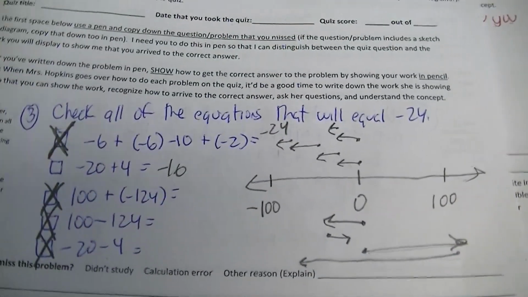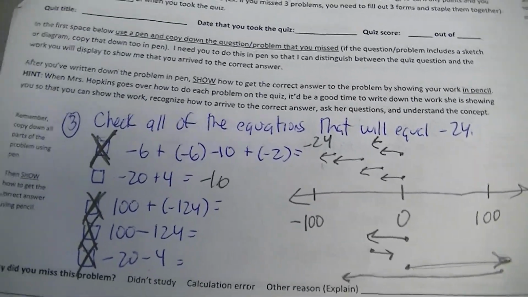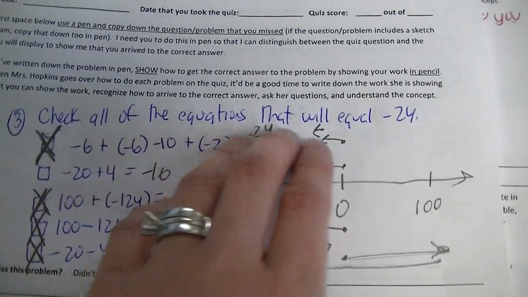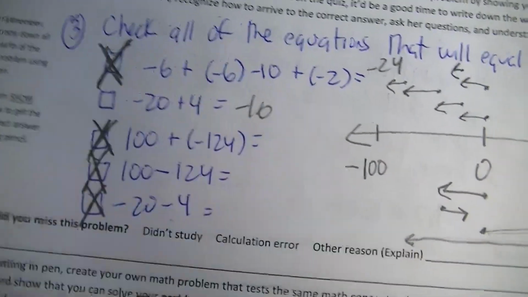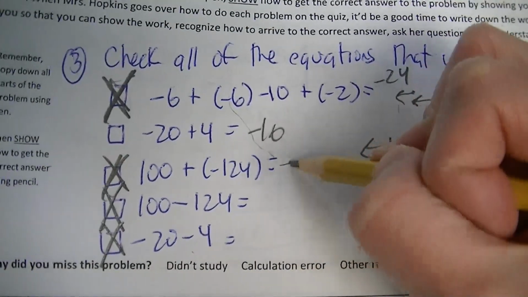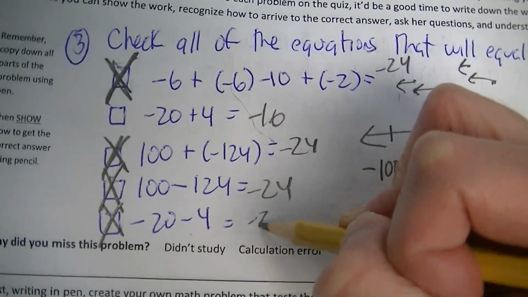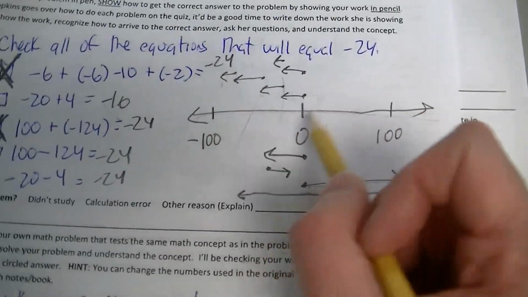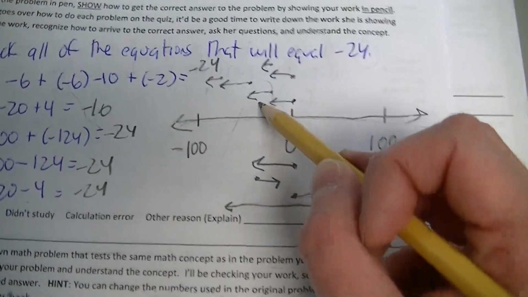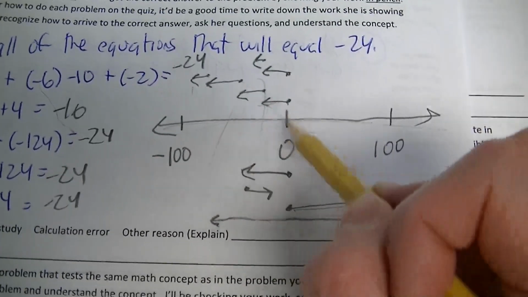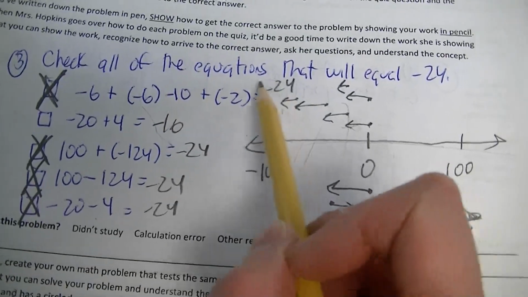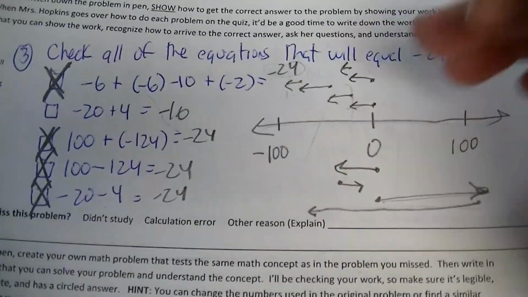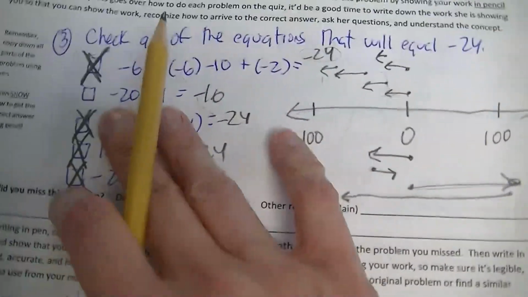I showed my work right there. And if you missed the third problem on this first quiz we've taken, here's an example. It was like this: check all of the equations that will equal negative 24. So these all equaled negative 24, and I'm going to show my answer in pencil. I did a really rough demonstration of how I would have solved this. You'll see my number line is not to scale, but I'm just showing the direction of how I know this answer is negative 24, how I know this answer is negative 16, okay? So give me some evidence that you understand the concept.